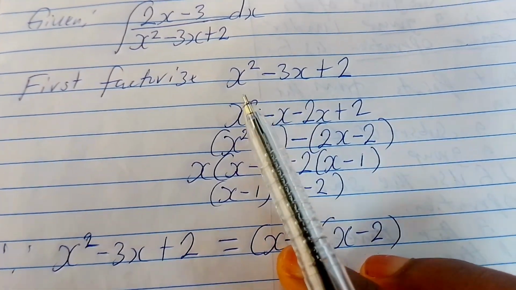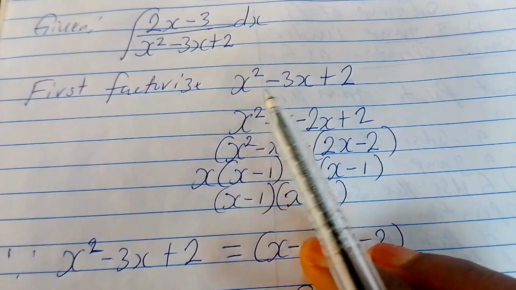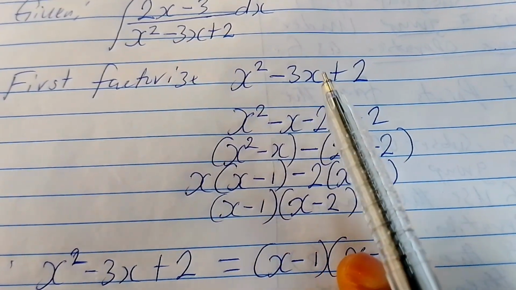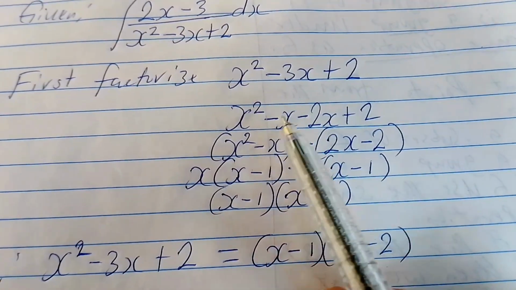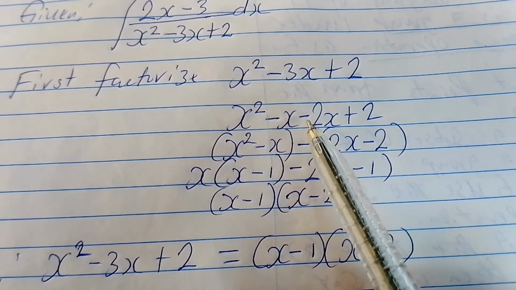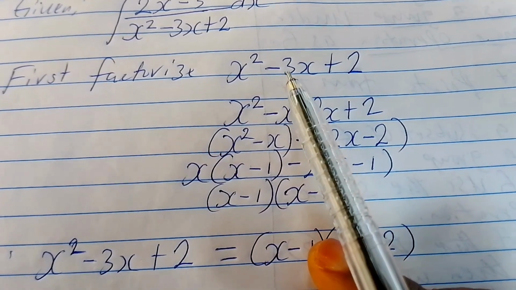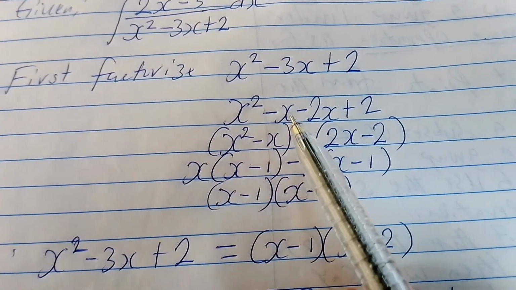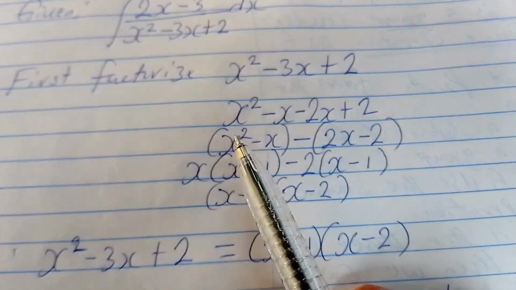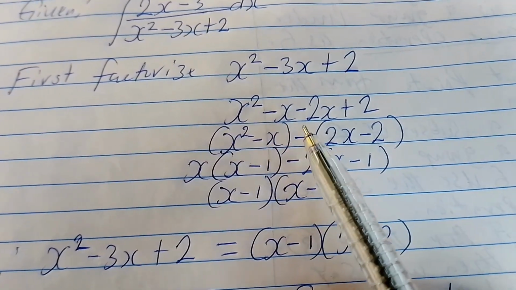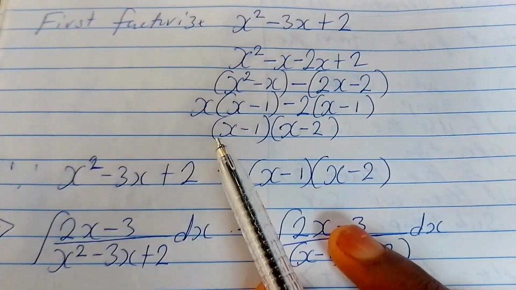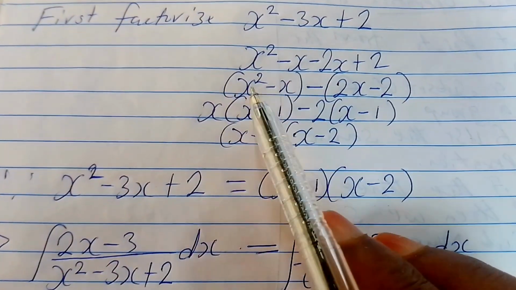But for proper understanding, you can go through my YouTube channel and look at how to factorize this kind of expression. So we have x squared minus 3x plus 2, right? Now we replace our 3x with these two numbers, minus x and minus 2x. So we have x squared minus x minus 2x plus 2. Now let's group them: (x squared minus x) minus (2x minus 2). Now we know that we have something common here, which is x, right?